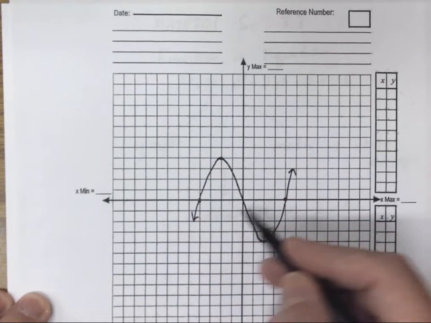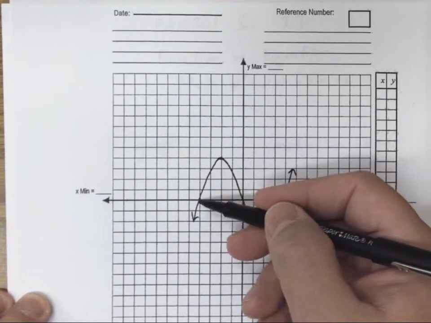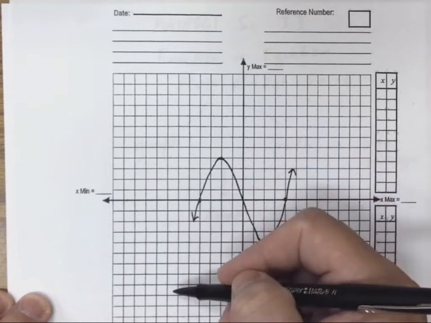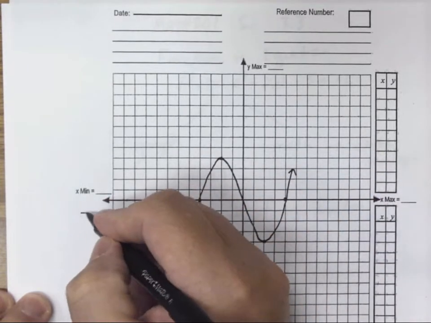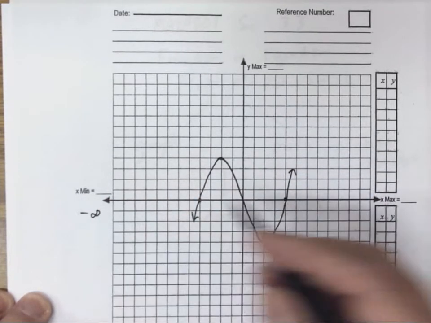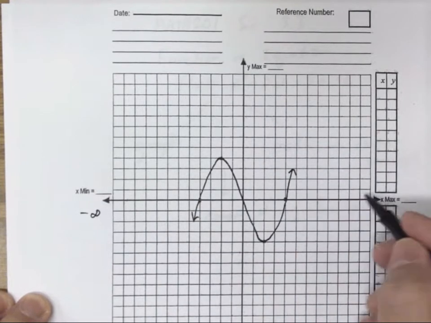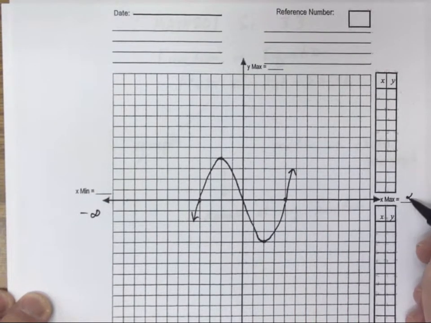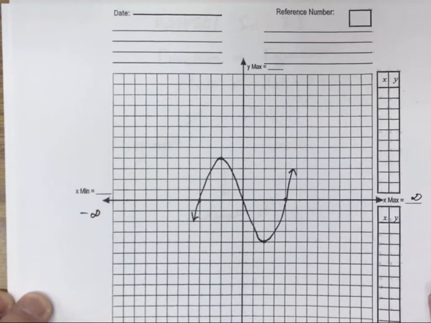And you notice this graph goes on forever. So if you think to yourself, what's the farthest to the left this graph goes? Well, obviously it's going to be to negative infinity. And then you say, what's the farthest to the right? What's the largest value of x for this graph? And it's going to be infinity.